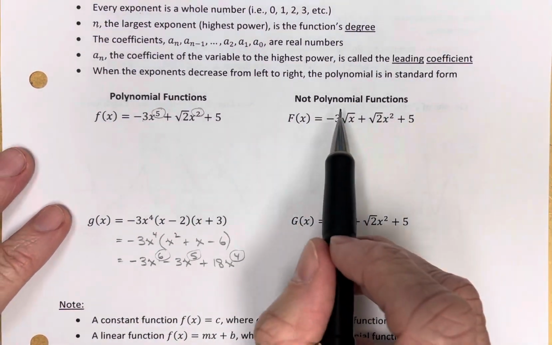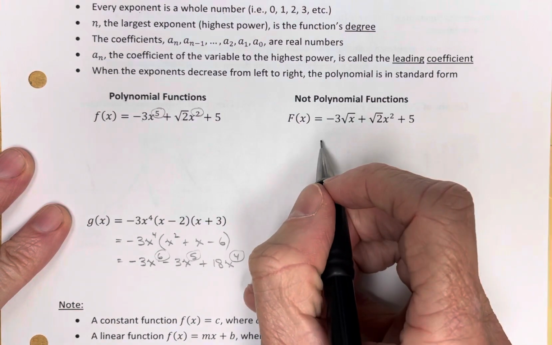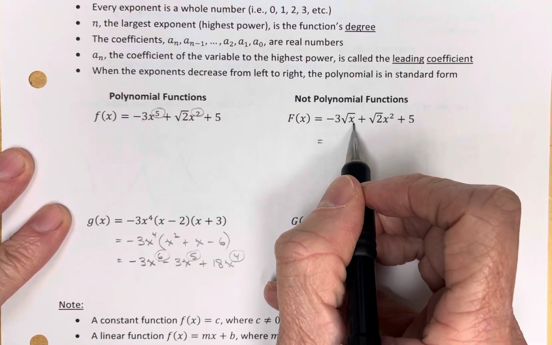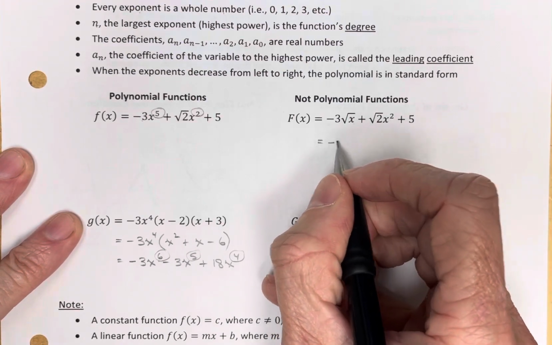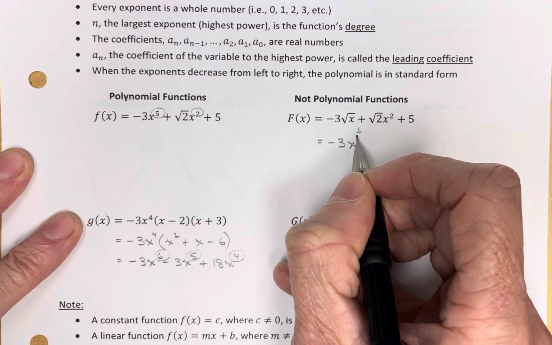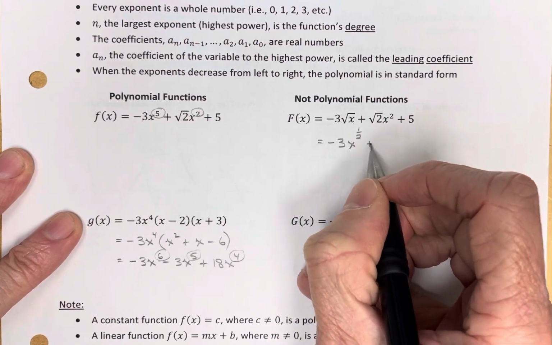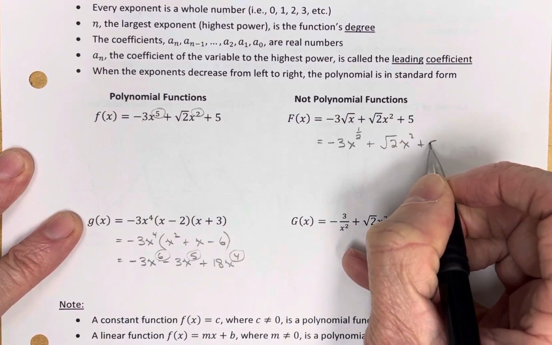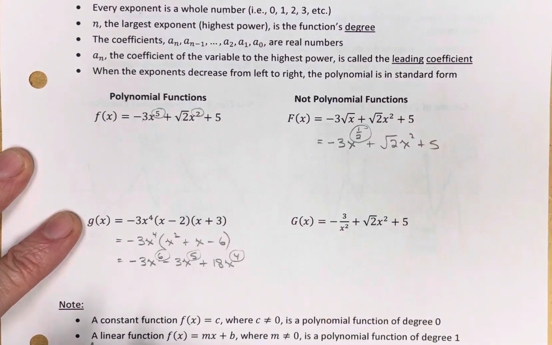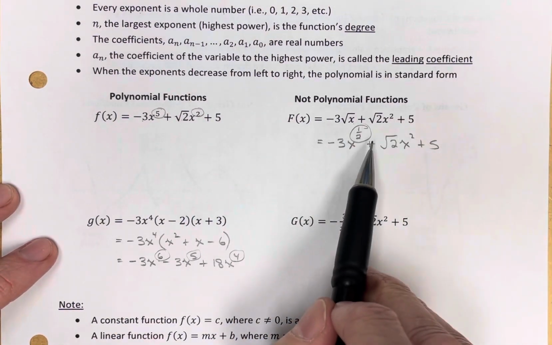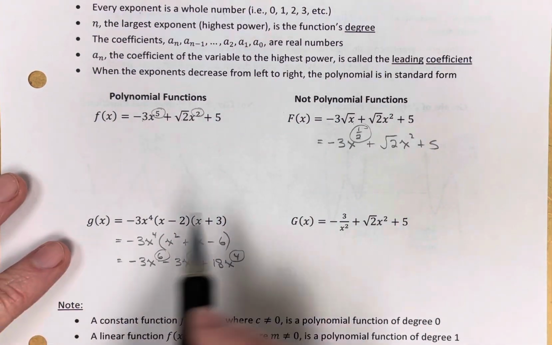Not polynomial functions in this column. Let's see why. I'm going to write this, the square root of x, as an exponent. Negative 3 times x. The square root of x is the same as the exponent 1/2, plus the square root of 2 times x squared plus 5. And you'll notice this is not a whole number. Therefore, this function is not a polynomial function.